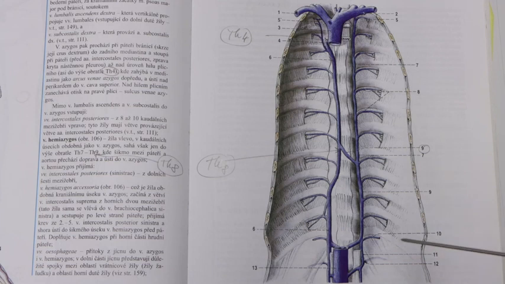So this is the intercostal spaces and the drainage of the intercostal spaces. What is important, and it is also variable, is that the first four intercostal spaces, or the posterior intercostal veins, drain either to the superior vena cava directly, or to the azygos vein and then to the superior vena cava.